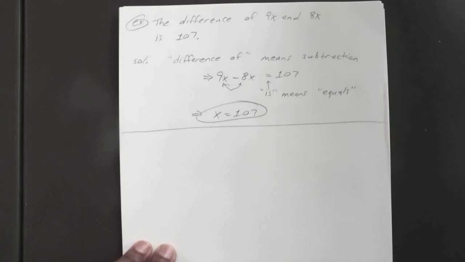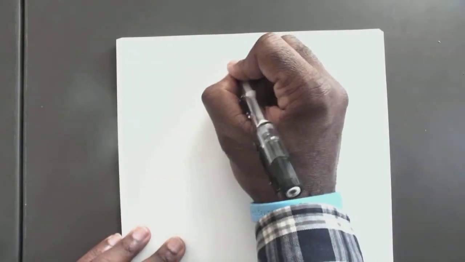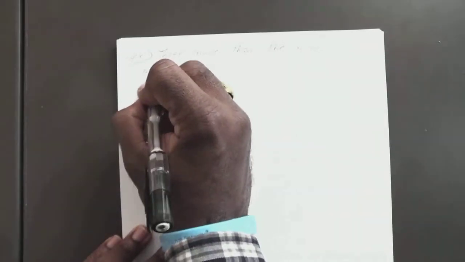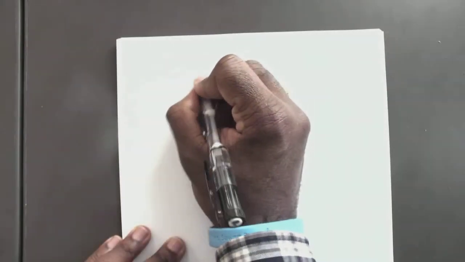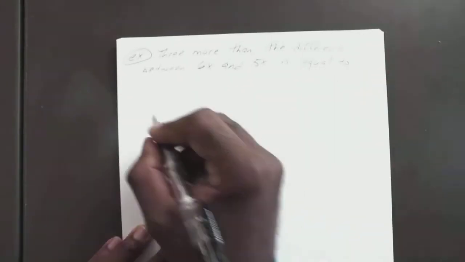All right, so let's say for our next example, three more than the difference between 6x and 5x is equal to the difference of 1 over 12 and 1 over 6.